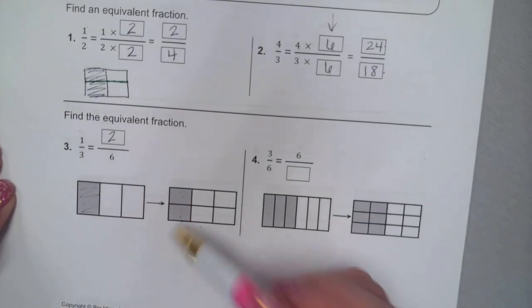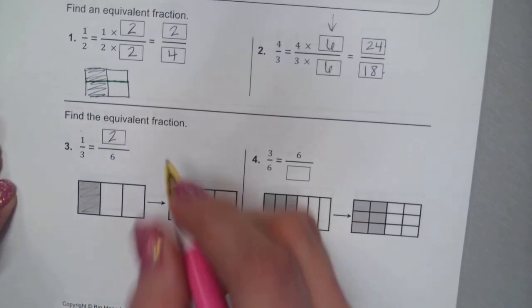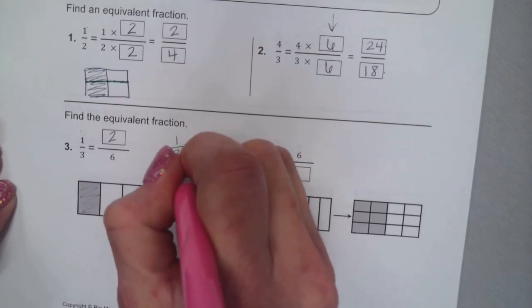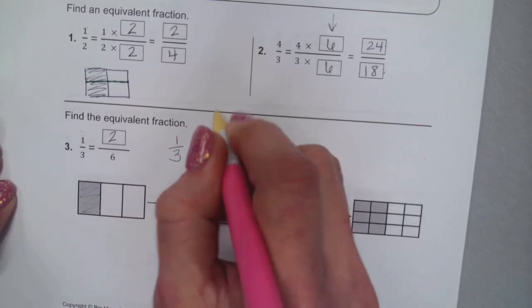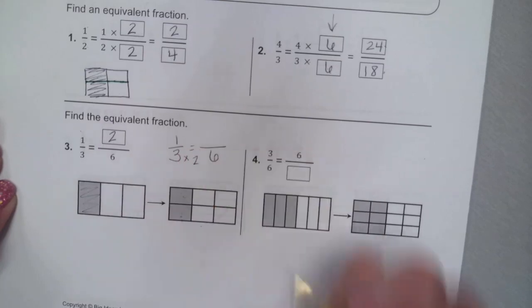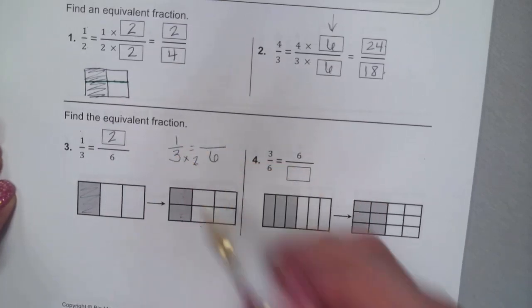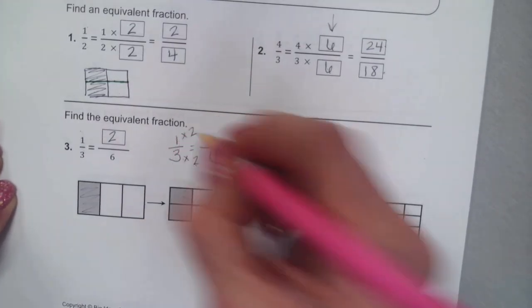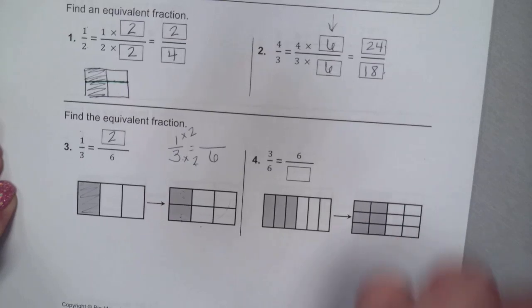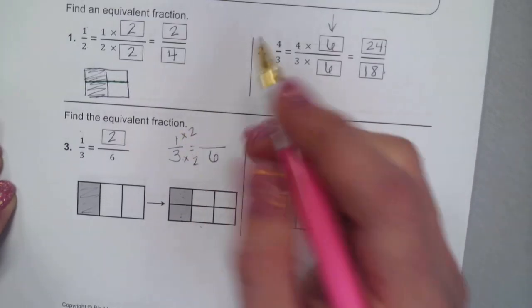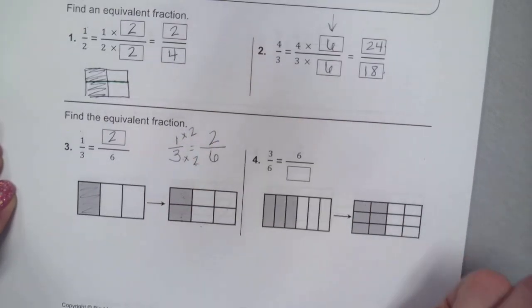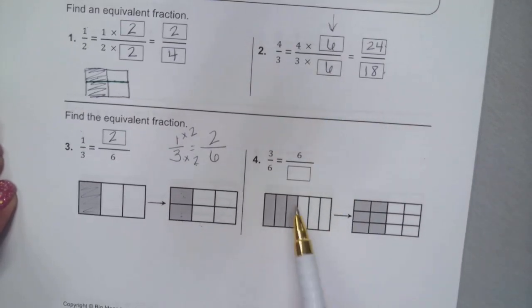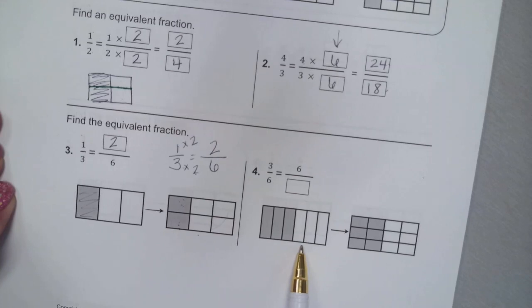So we could look at the model, or we could say that we know we have to multiply 3 times 2 to get 6. And if we multiply the denominator by something, we also have to multiply the numerator by the same exact thing. So what is 1 times 2? 2. Okay, so here we have 2 out of 6.